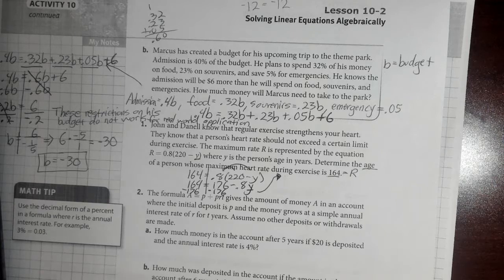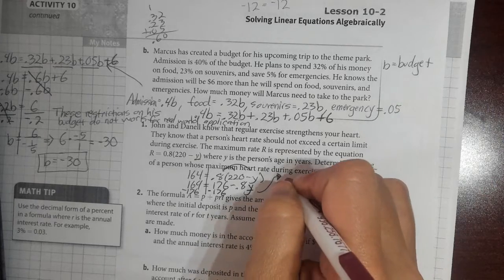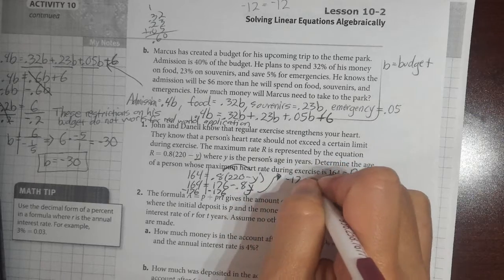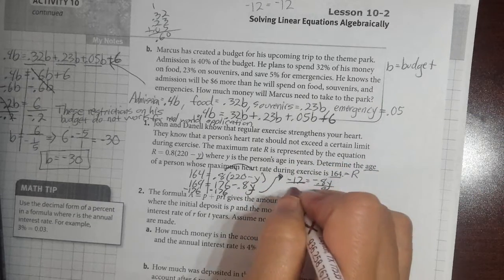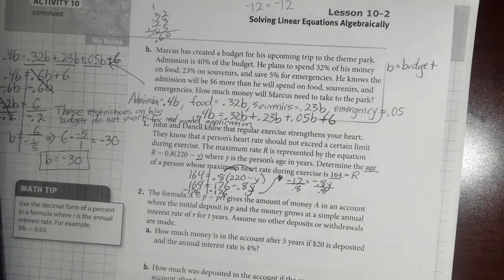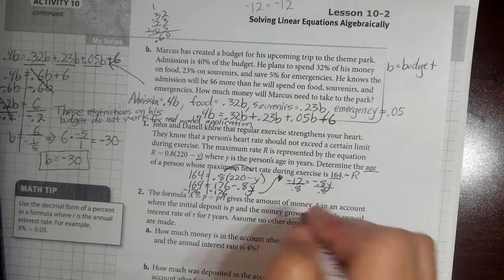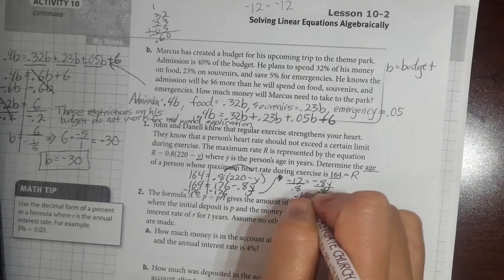That would equal negative 12. So you have negative 12 equal to negative 0.8y divided by 0.8. Negative 12 divided by 0.8 equals negative 15. So negative 15 equals y.